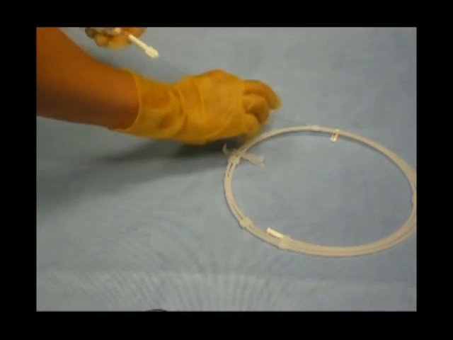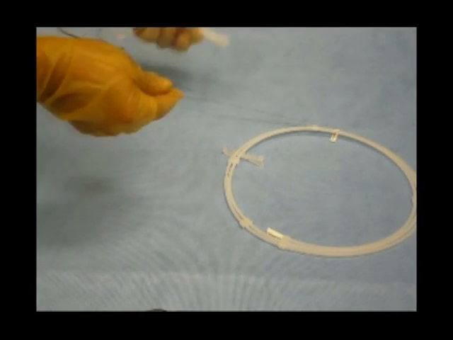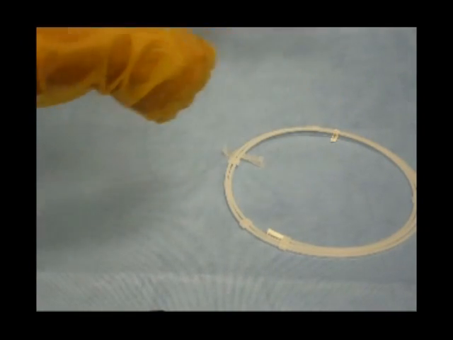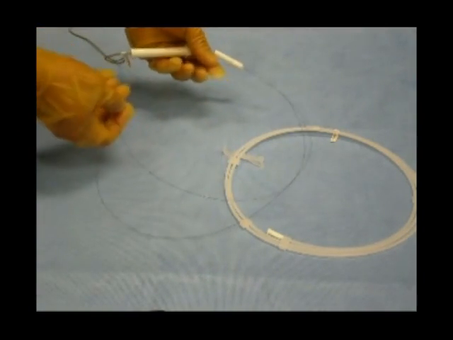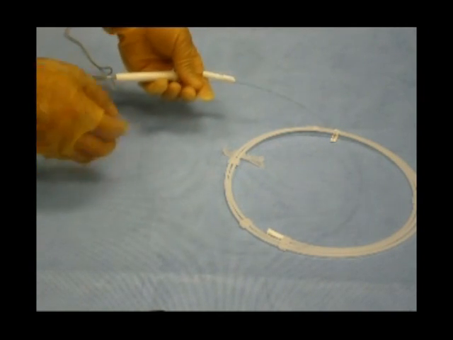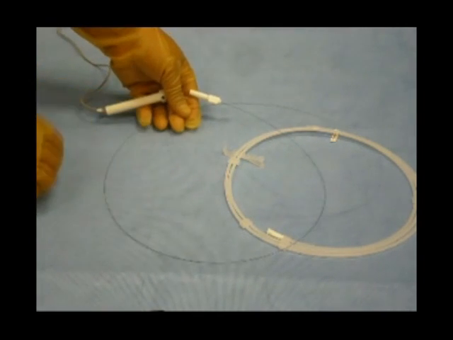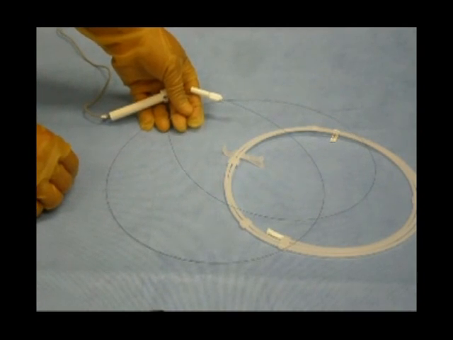Plug the phone jack connector into the PIM FFR and the wire will auto zero. Do not touch the wire at this time. Once the wire is zeroed, remove it from the hoop and shape the tip as needed. Note that the transducer is 3 centimeters from the tip.